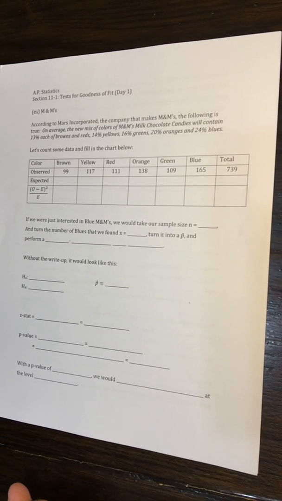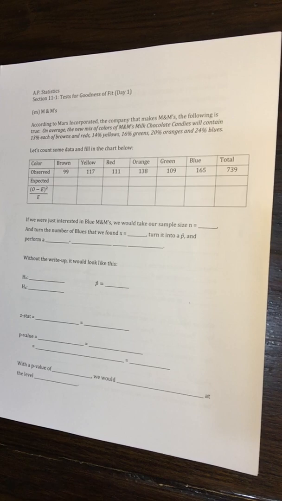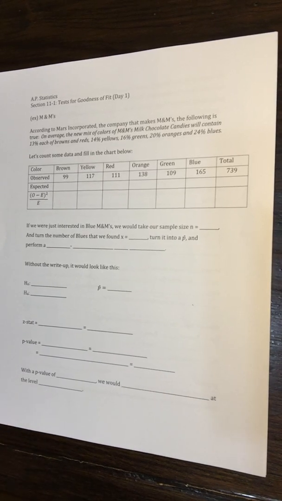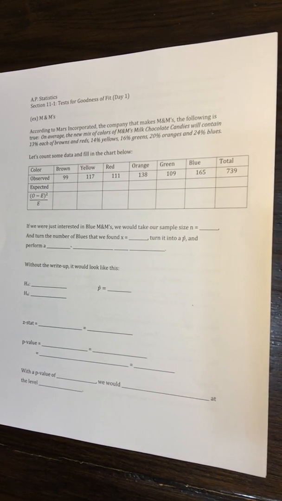Hey, AP Stats, we are starting chapter 11 today, and there's only 12 chapters, man. We are getting close, guys. We're going to finish on time. This is all worked out. Don't stop now. You're almost to the finish line. You know what I mean?